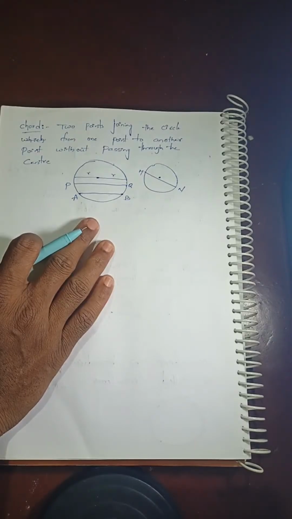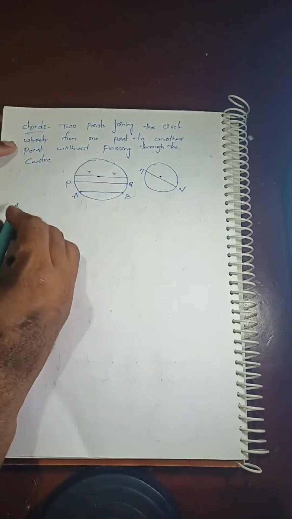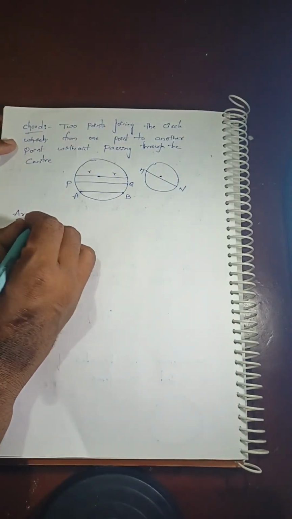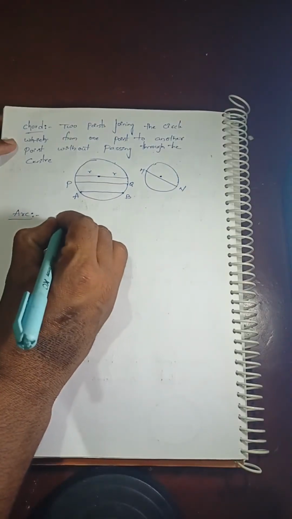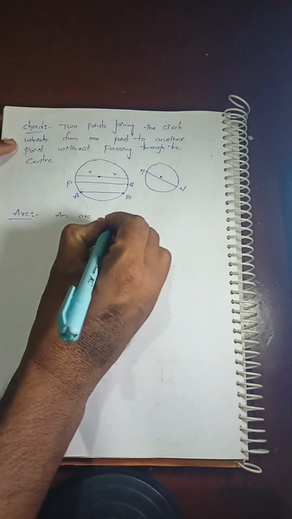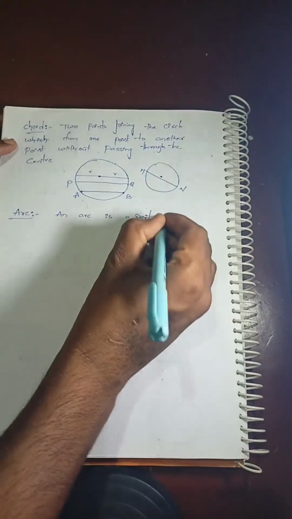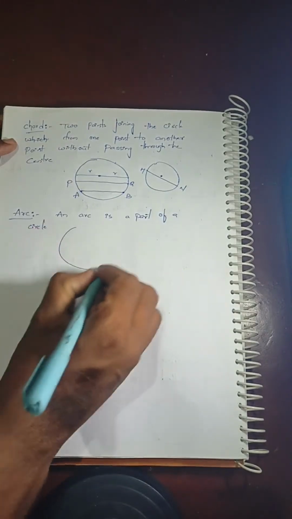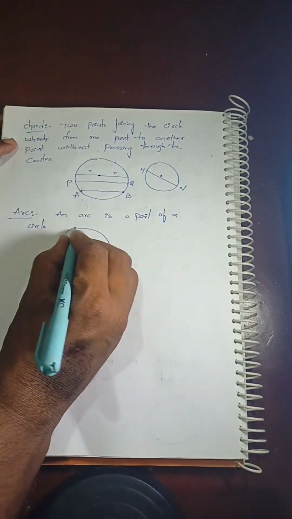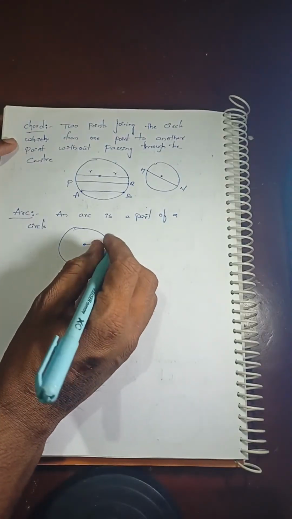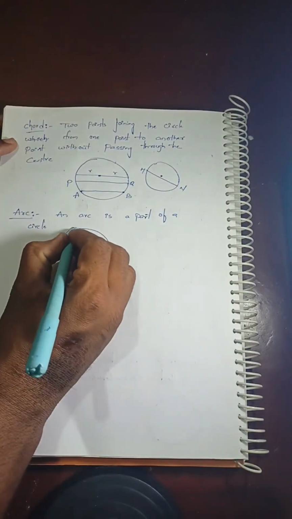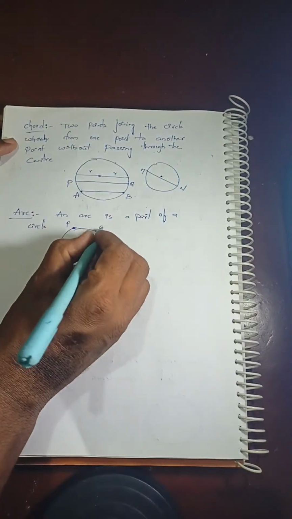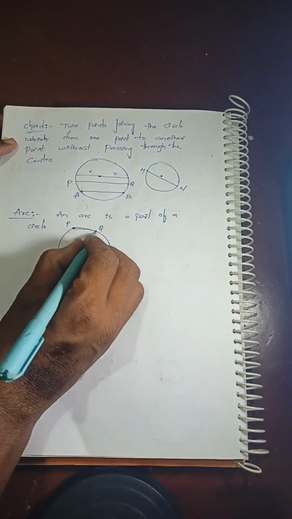Next, what is meant by an arc? An arc is nothing but a part of a circle. Draw the circle. This is the center of the circle. If I take any 2 points, for example P and Q, on the circle, then the part between them is called the arc.